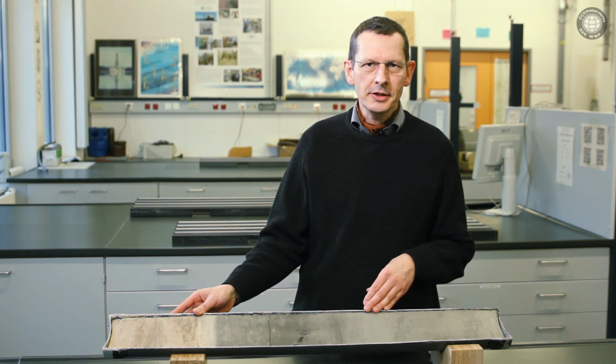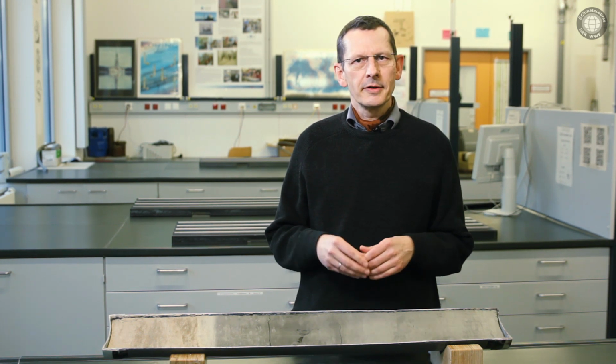We just saw the core in its entire length. Here's the upper segment again, which includes the present-day surface of the seafloor. And now we will find out how we can actually acquire quantitative climate information. I had already mentioned that there are microscopic organisms that live in the water and that sink to the ocean floor when they die. These organisms produce shells consisting of calcium carbonate.